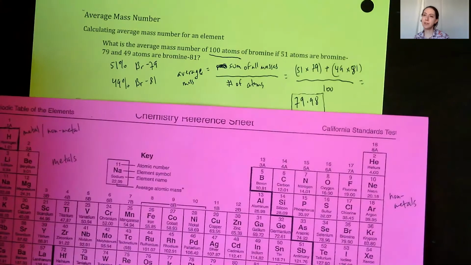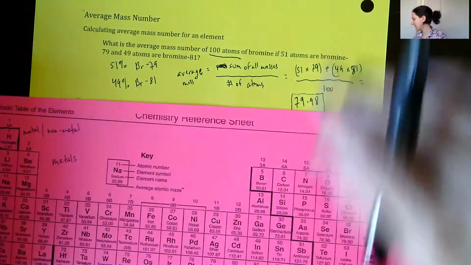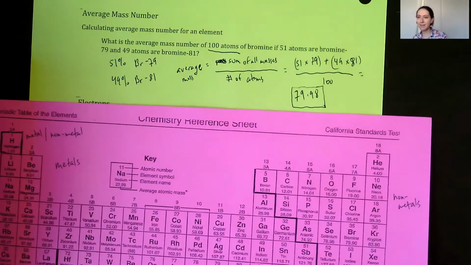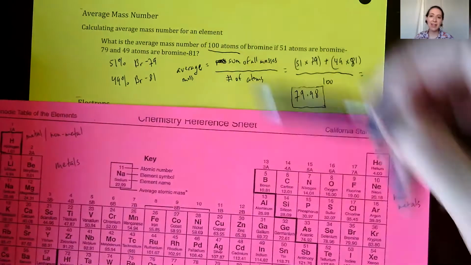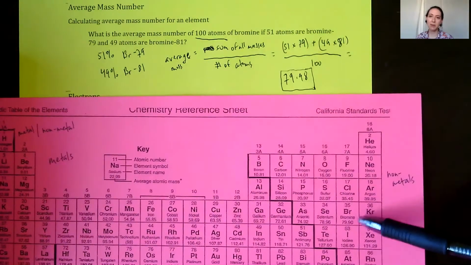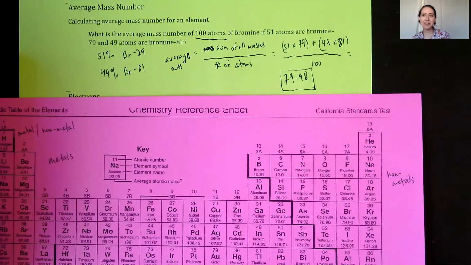Maybe there's a third isotope, or maybe these ratios are just slightly off, but that's pretty gosh darn close. So I would believe that. So again, this method is how we end up with the numbers on the periodic table. That's why we have decimal points.